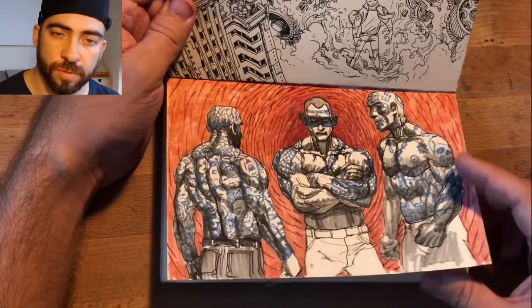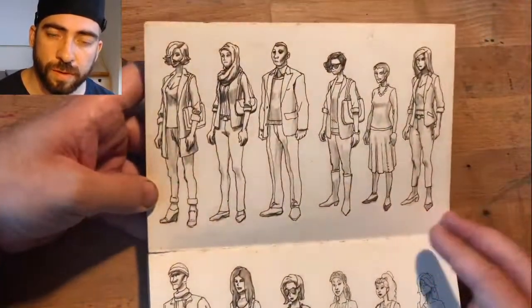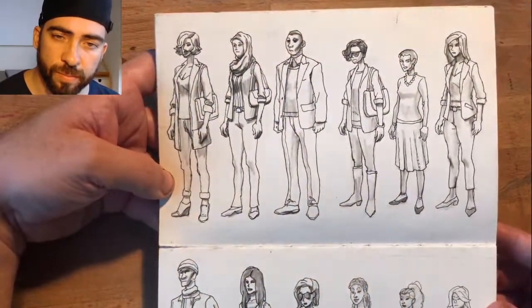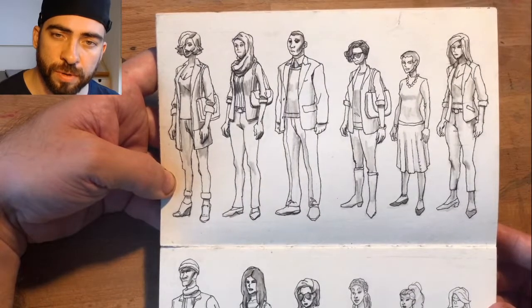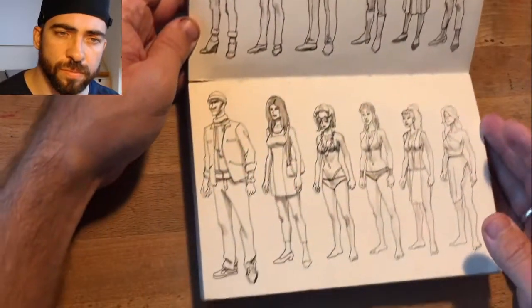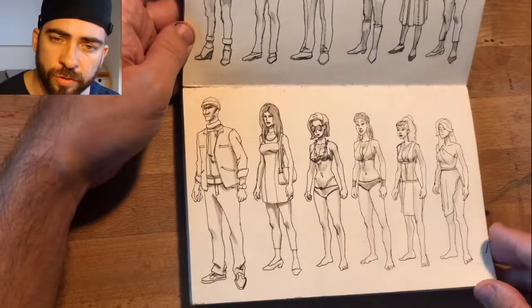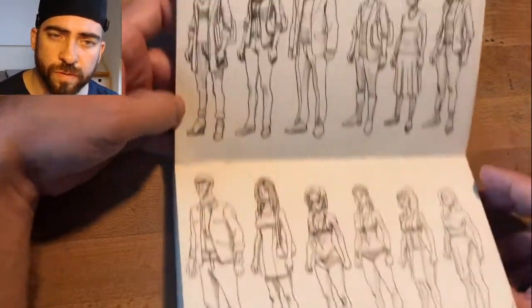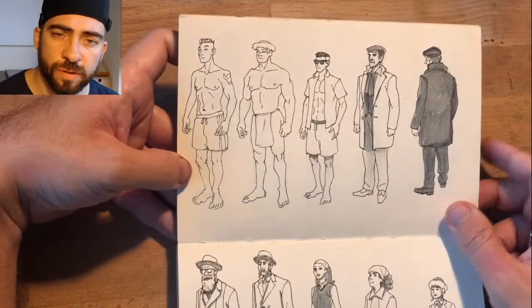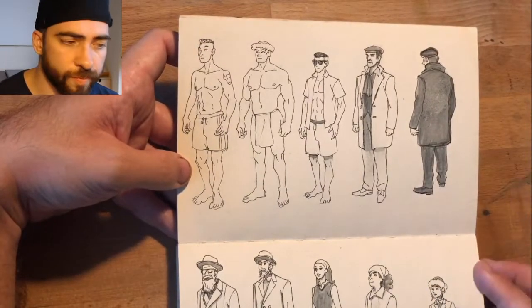Here are just some tattoo guys. Here also some copies, some characters I found on the internet as some cartoon, and I just found it interesting to copy different types.